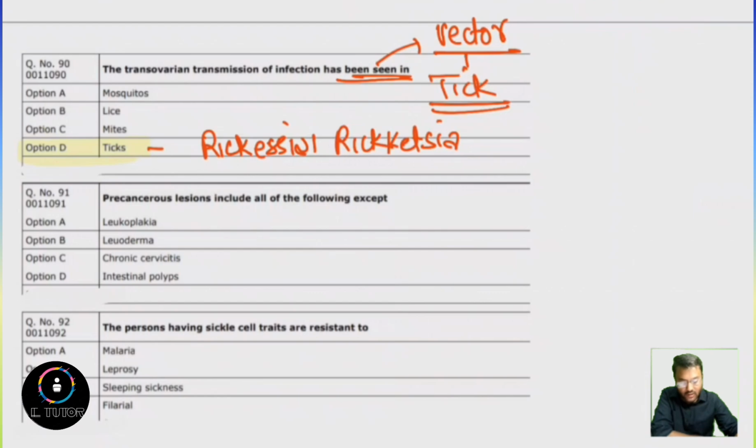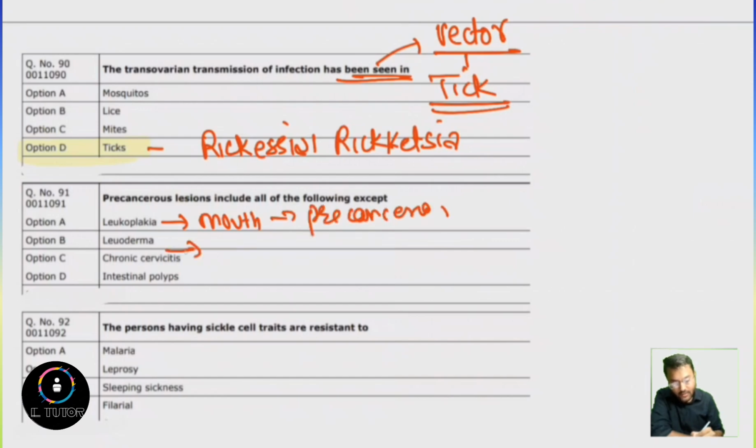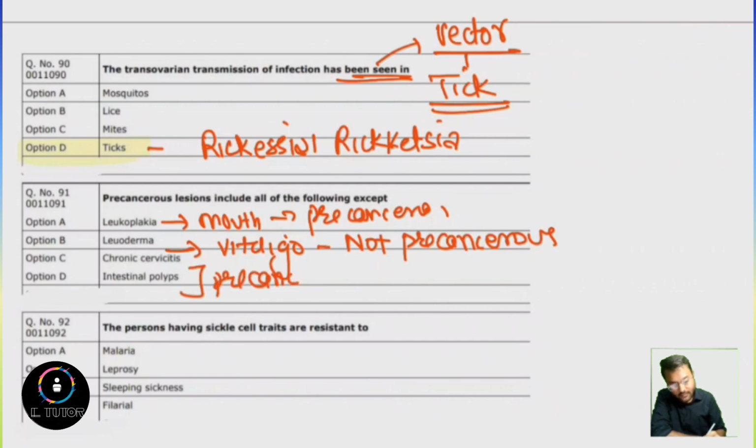Next question is precancerous lesion. Precancerous lesion include all the following except. If we talk about leukoplakia, then it is a condition of mouth and it is precancerous. Leukoderma is type of vitiligo and it is not precancerous. Chronic cervicitis and intestinal polyps are also precancerous lesions. So among the given option, answer will be option number B, leukoderma. Leukoderma is a type of vitiligo and it is not a precancerous lesion.